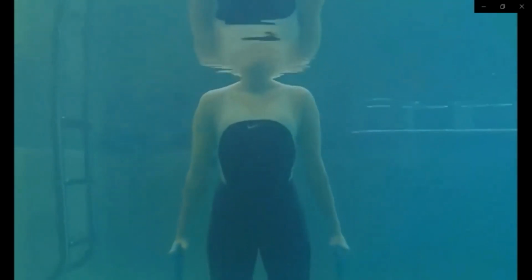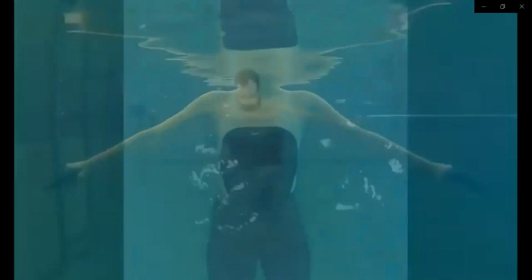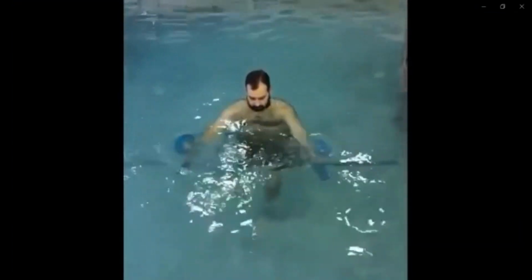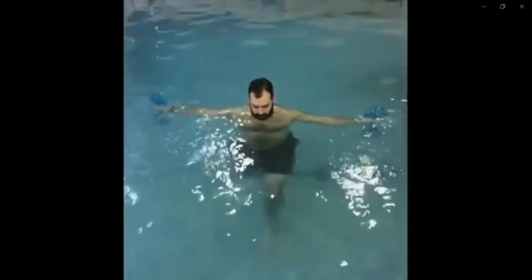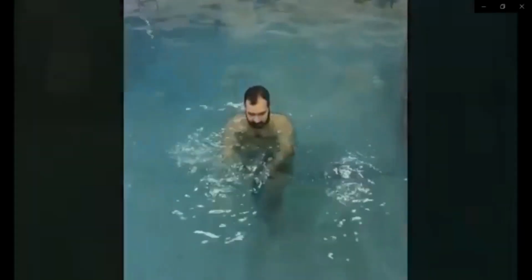Start with your arms straight to your sides, keeping your elbows straight. Pull your arms up into abduction and then back down into adduction. Next is the same idea, but your arms will stay straight out to the side. Bring them together in the middle and then all the way back out.